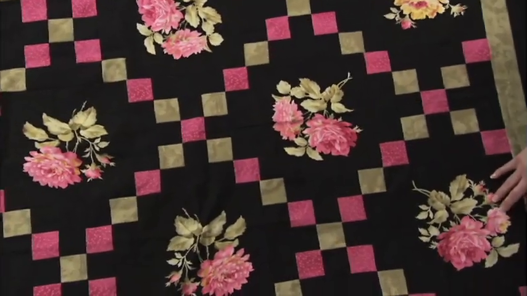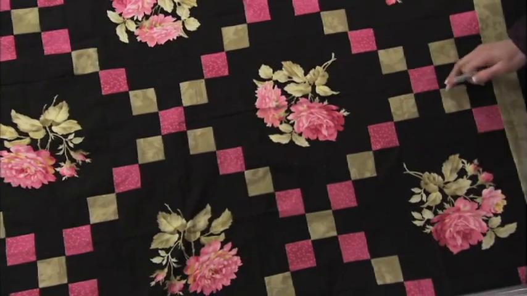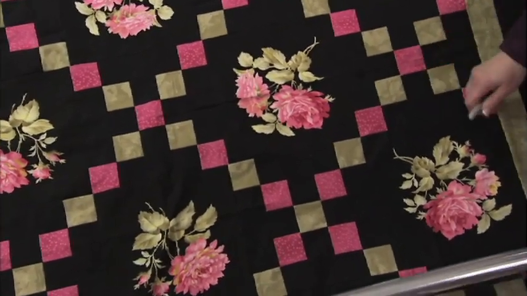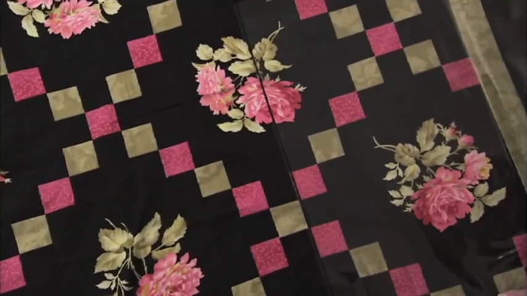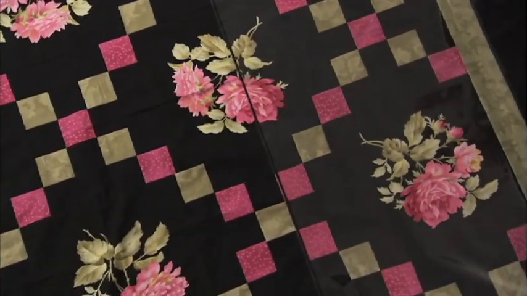And I think it's really neat how she fussy cut all of these different flowers and then showcased them in an Irish chain block. Let's take a look at what we might want to do here. Now this Irish chain is a really important element we don't want to ignore.